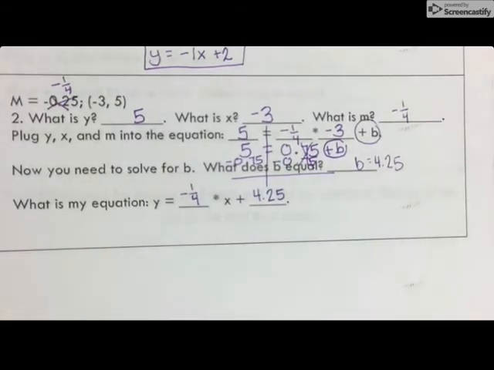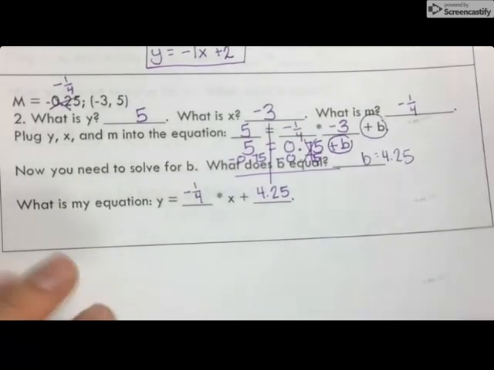Okay? All I'm doing is plugging in, solving, and plugging back in. Hopefully, you feel like you are starting to get it. Let's move on to the third one.